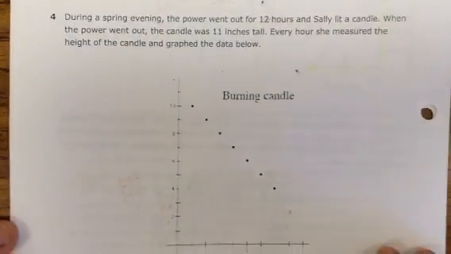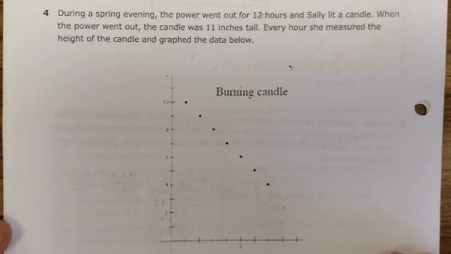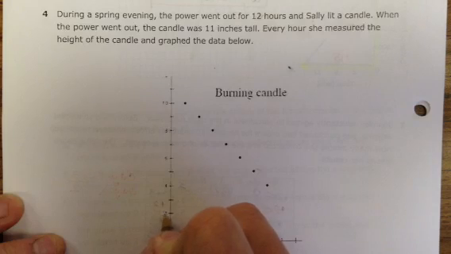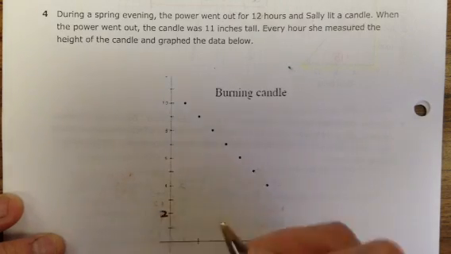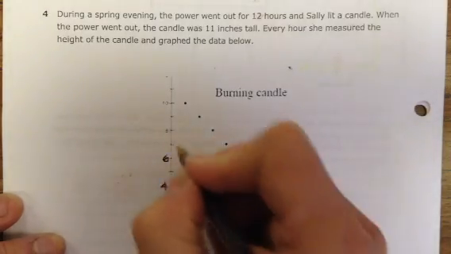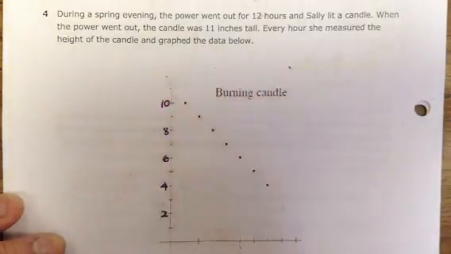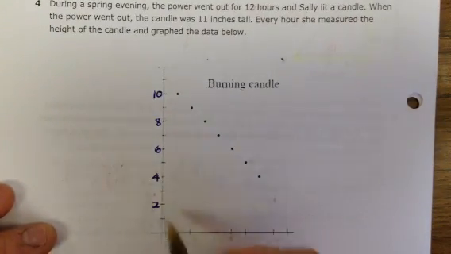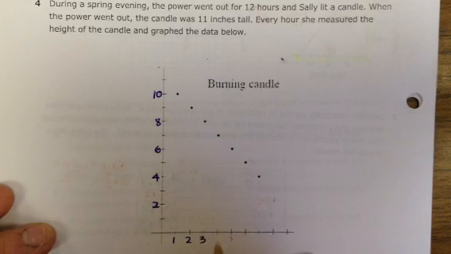Problem number 4. During a spring evening, the power went out for 12 hours and Sally lit a candle. When the power went out, the candle was 11 inches tall. Every hour she measured the height of the candle and graphed the data below. First of all, the numbers aren't very good, so let's go ahead and put those in. Every 2 marks is going to be 2. And so let's make those clear. And then down here, every mark is single, and that's a 5 down here.